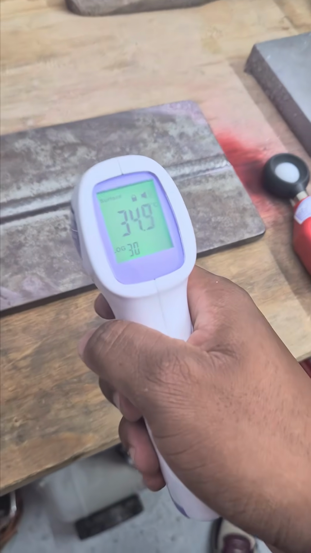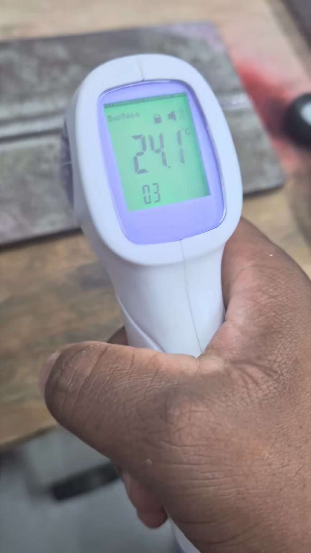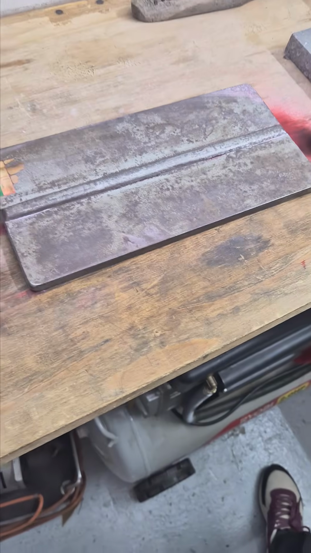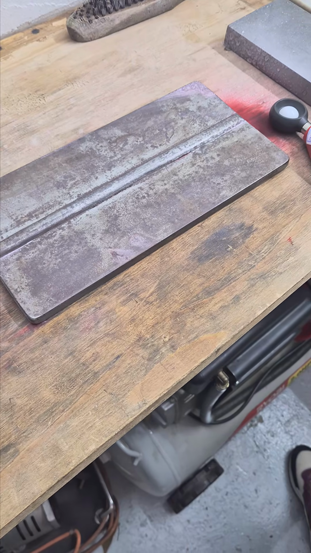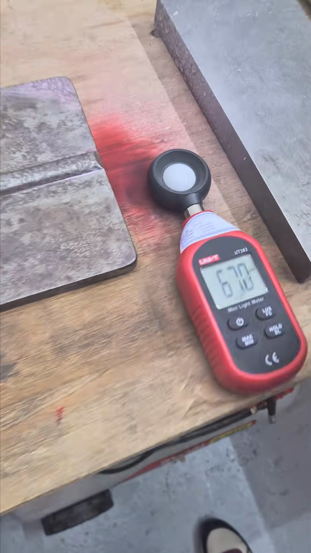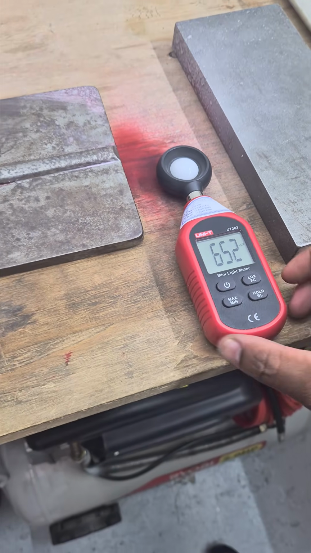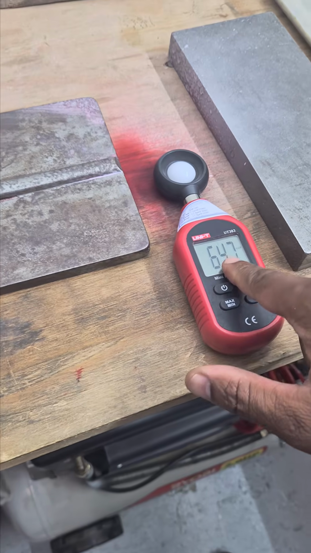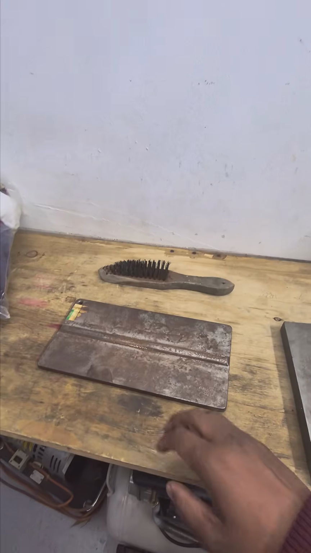All right, so some pre-checks. You take a reading of your object's temperature. That's 24.1 degrees. Your procedure will probably say 5 to 50 degrees, so you're well within the range. Your area of inspection, you take the light reading, the ambient light reading. This is a white light meter, a photometer, a lux meter. 649 lux.